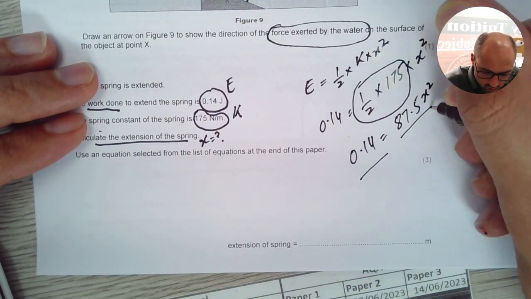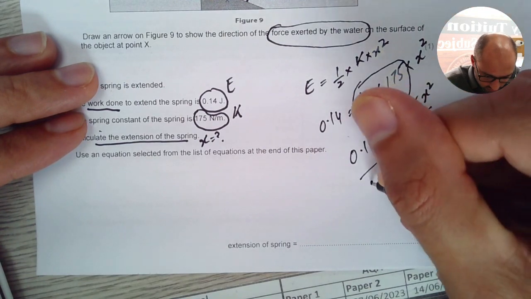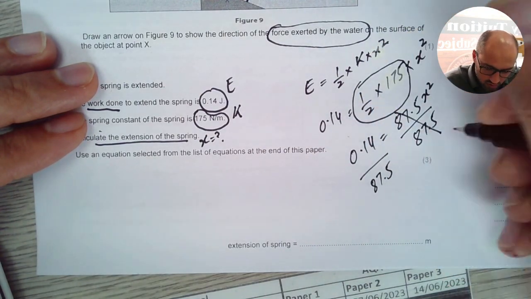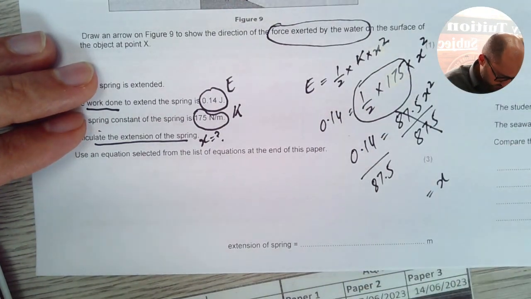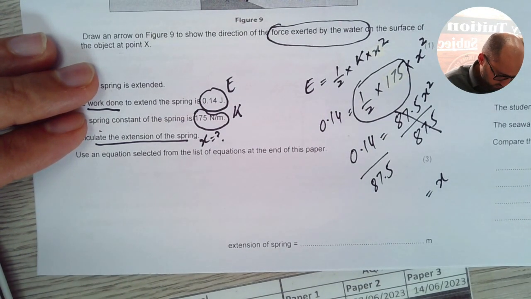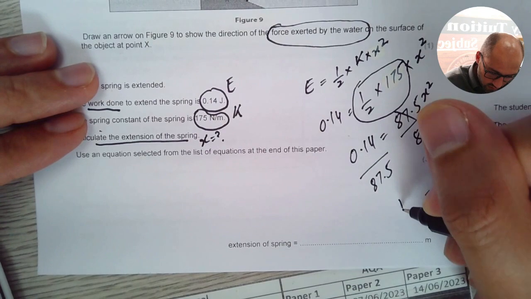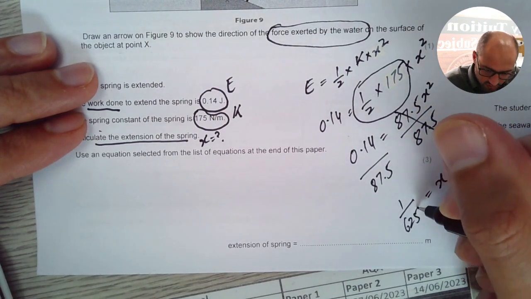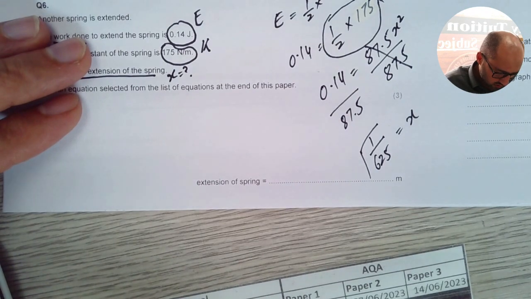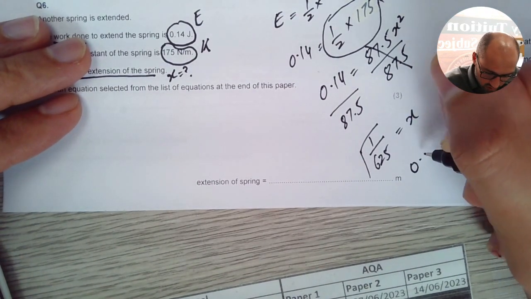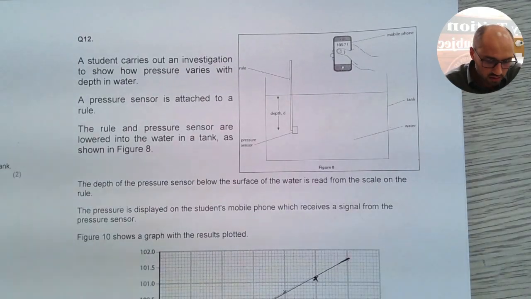We divide both sides by 87.5, this is gone. You're left with X squared being equal to 1/625. I'll need to take the square root of this, and your answer will be 0.04.